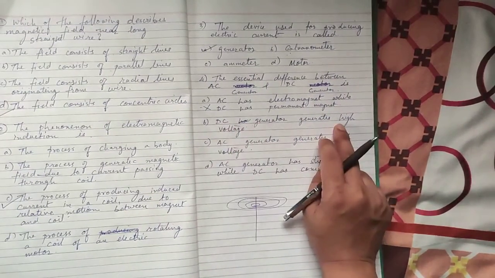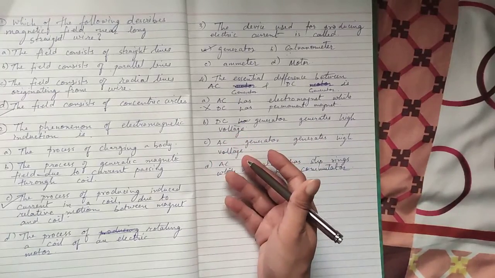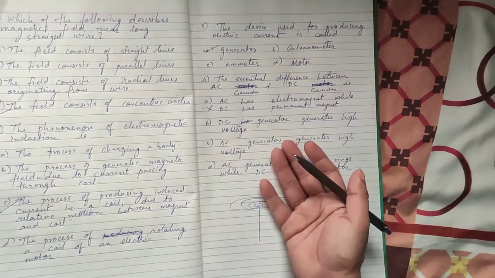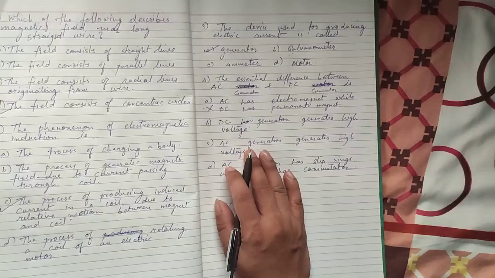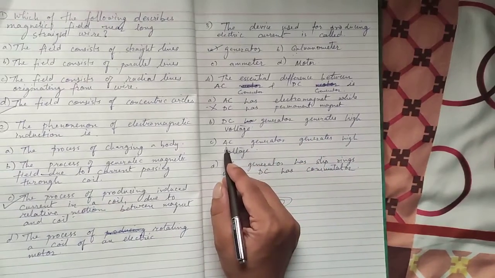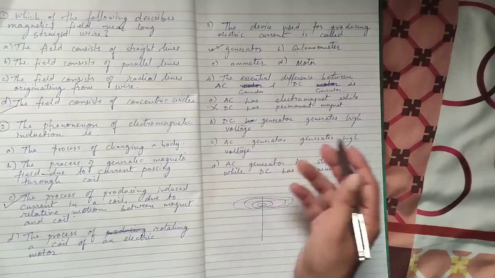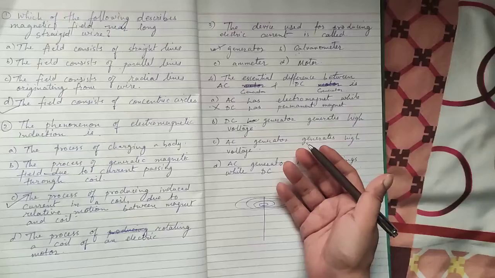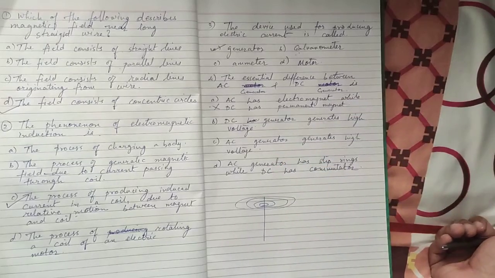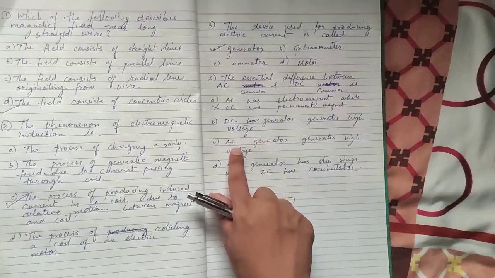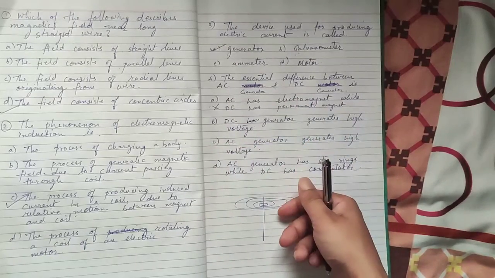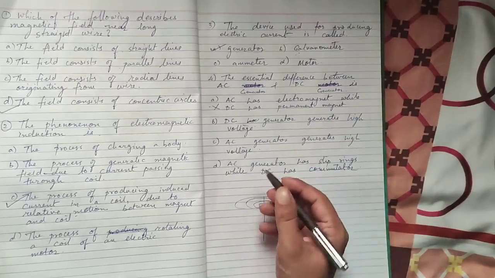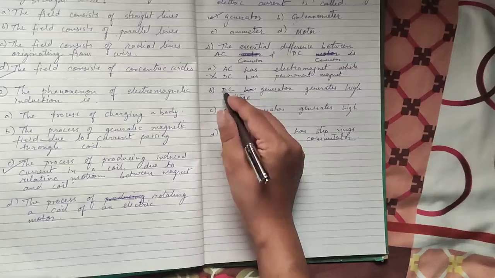Second one, DC generator generates high voltage. Not necessarily. If you have a powerful enough motor and a strong magnet, the voltage can be produced according to our liking, whether it is high or low. Similarly, the third option, AC generator generates high voltage. Once again, you can generate potential difference according to the magnet and the strength of the coil, or how fast you are rotating the coil. So it all depends upon the rotation and the strength of the magnet. It can be either high voltage or low voltage, it does not matter. So these two options are once again wrong.